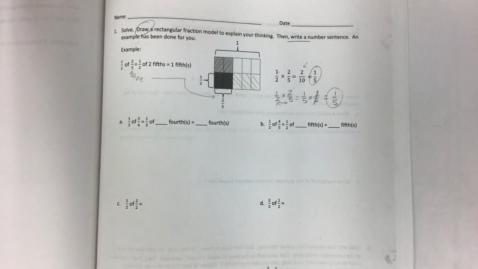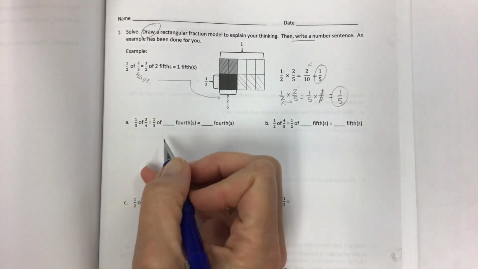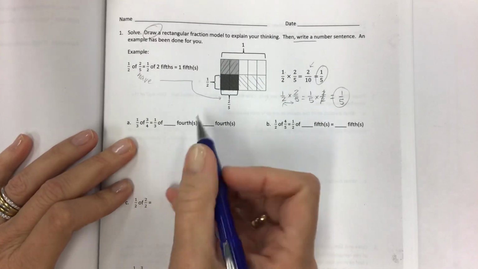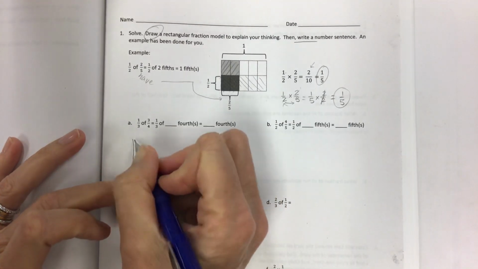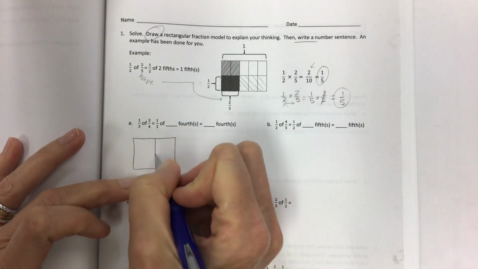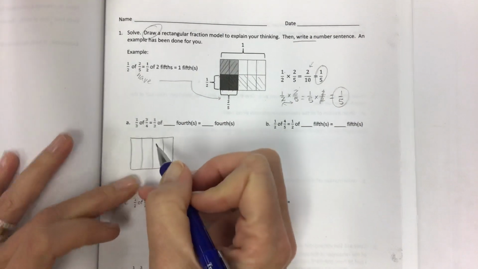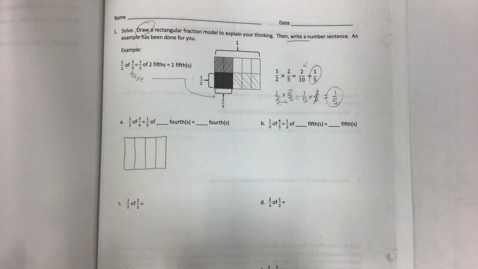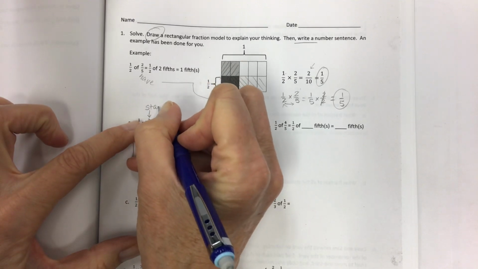So let's jump into the next problem, and remember, we're going to make a model. 1/3 of 3/4. Okay, why are they so redundant, it's really annoying. I have 3/4, and I'm going to create vertical sections, 4 sections, but this is what we are starting with.